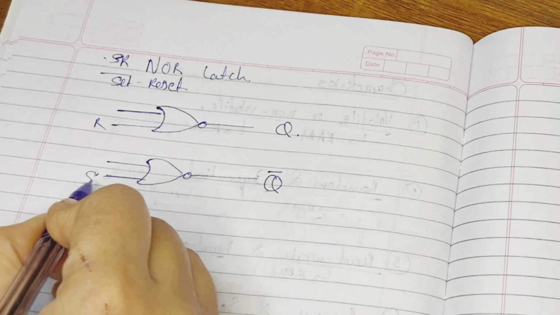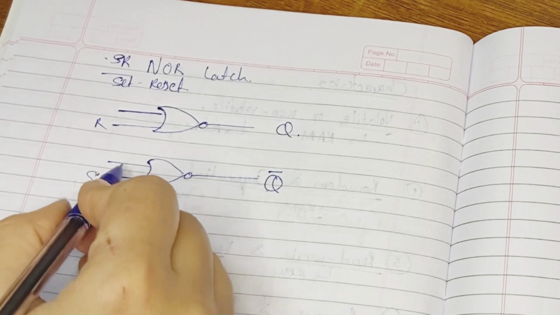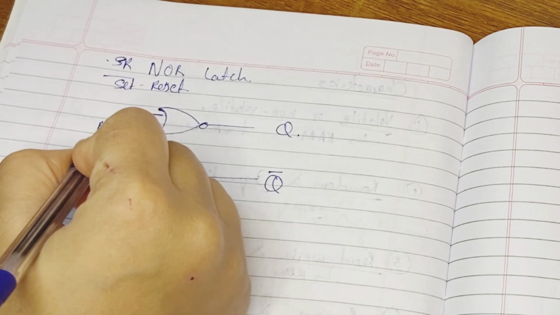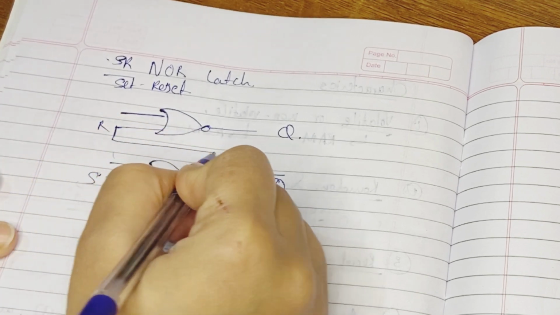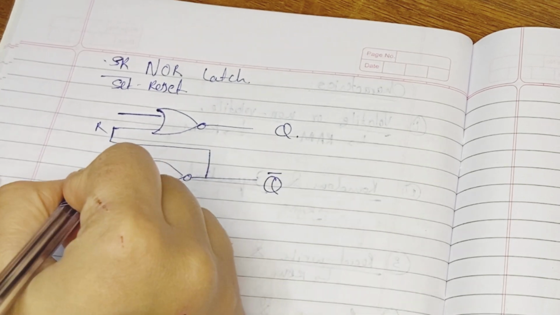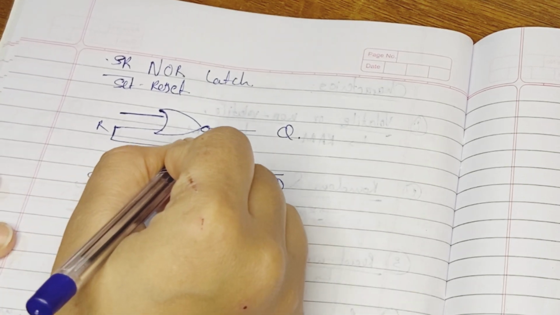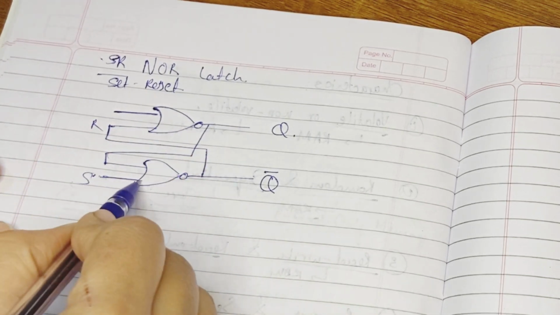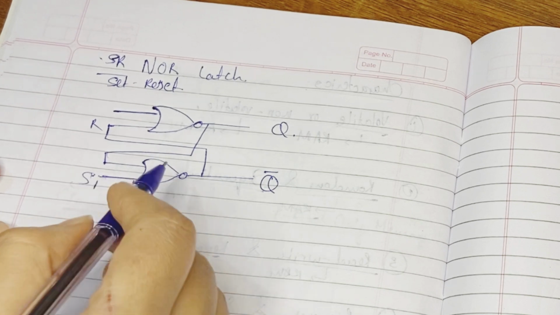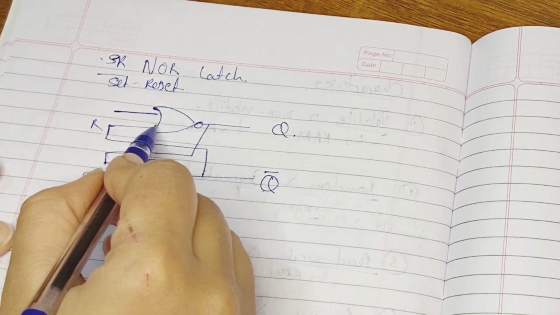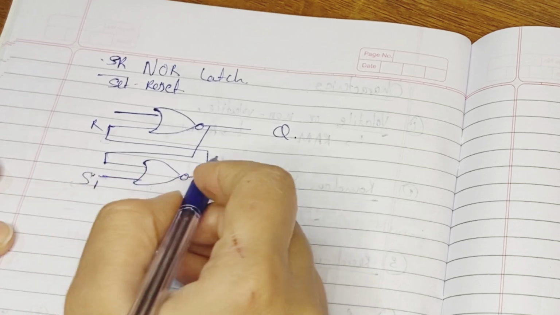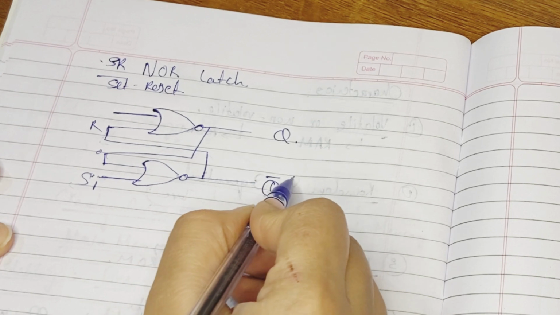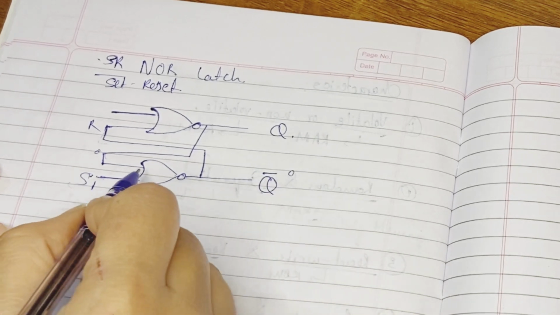If, for example, set is on, set is 1. The output from reset will come and meet in this input, and the output from set will go and meet in this input. So if set is 1 and it is coming from here, reset is 0. So 1 and 0 will make 0, it is Q naught, right?